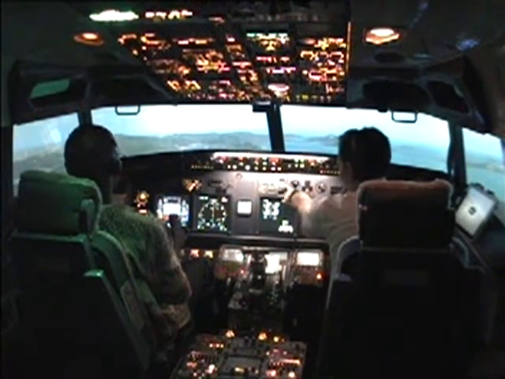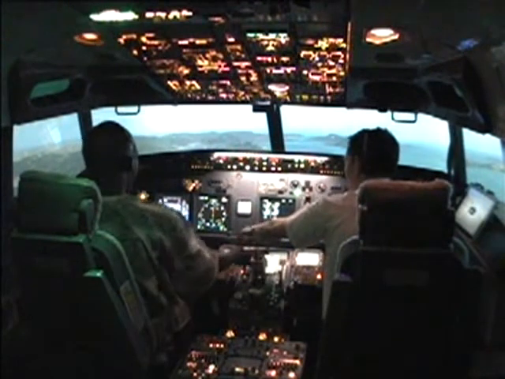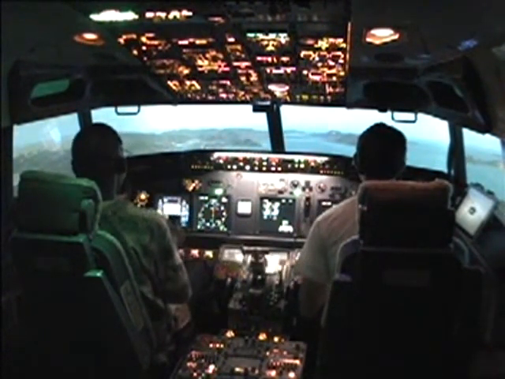We'll set the auto brakes to number 3. Yep, the speed brakes, pull it up. And just put it over here. Yep, if you let go of it now. Yep, that's good. Maintain 5 degrees.